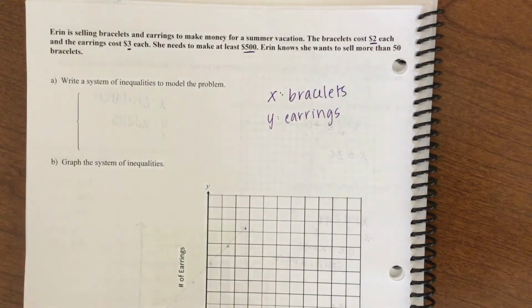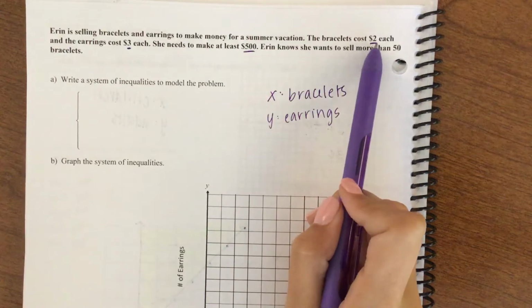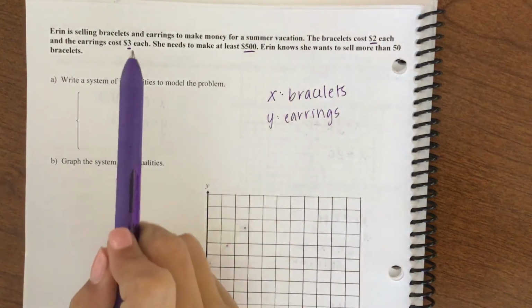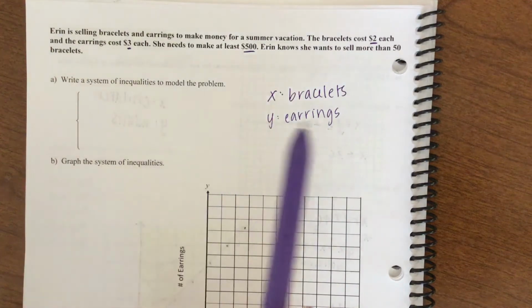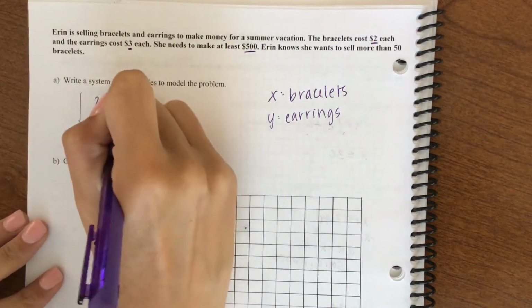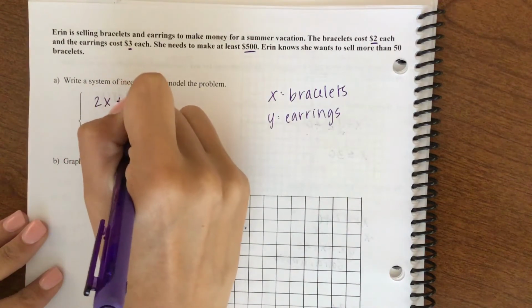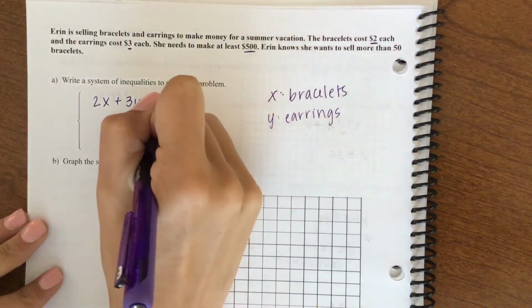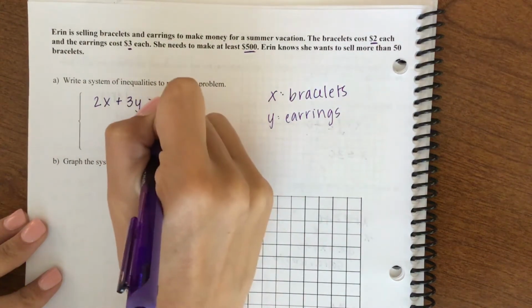So this now becomes our coefficient on x, and this becomes our coefficient on y. So for every $2 for bracelets and $3 for earrings, she wants to make at least $500.